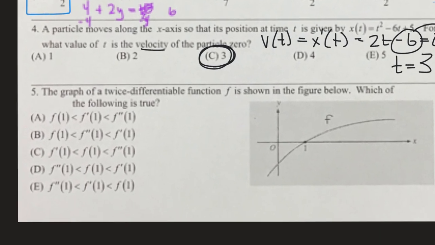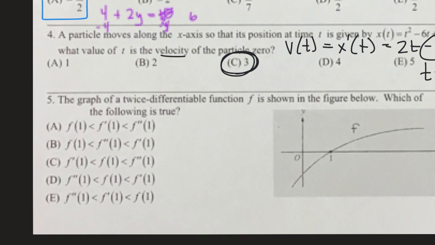Okay, the bell rang, so it's going to be loud. But let's look at this one. Twice differentiable function, which of the following is true? Okay, so we know that our graph of f, so f of 1 is 0, right? That's the y value of f where it crosses your x-axis. So f of 1 is 0.